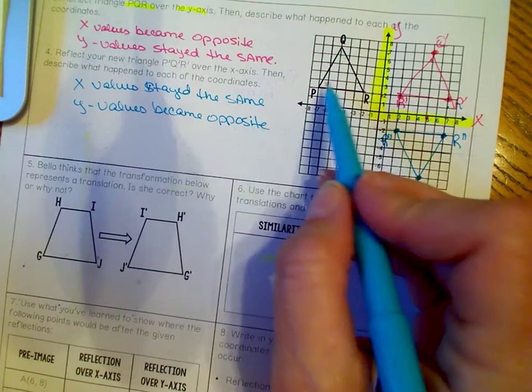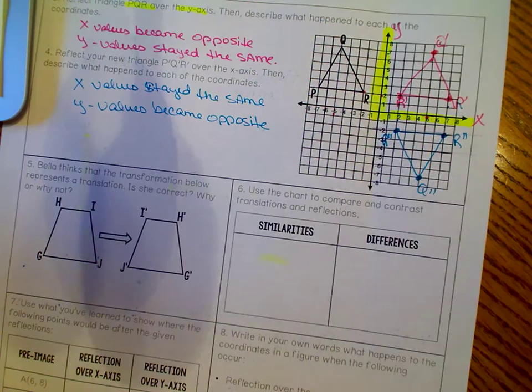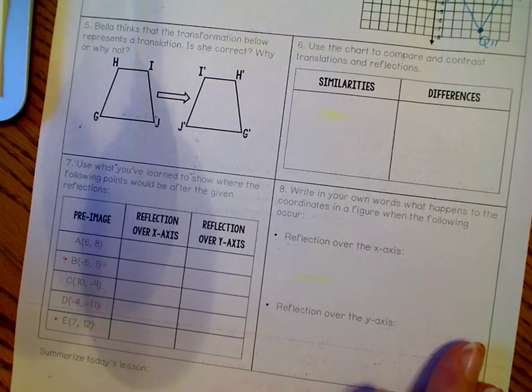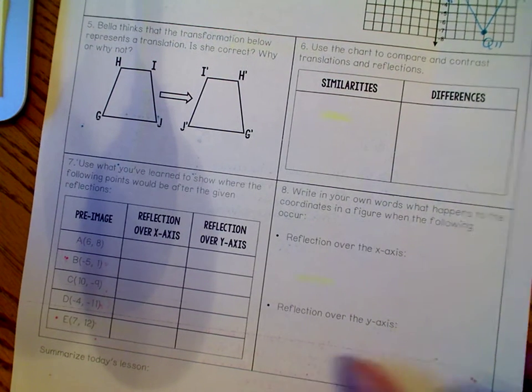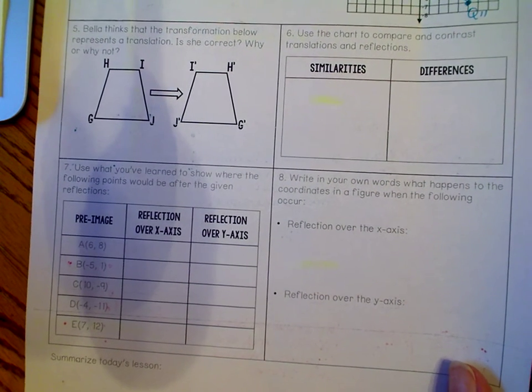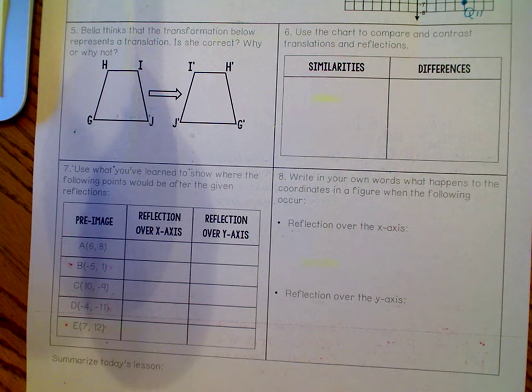Just know where you're going to reflect that image to. What was the line of reflection? Remember, you can stop the video at any time, rewind it, stop it, and do your own work. Number 5, Bella thinks that the transformation below represents a translation. Is she correct? Why or why not?